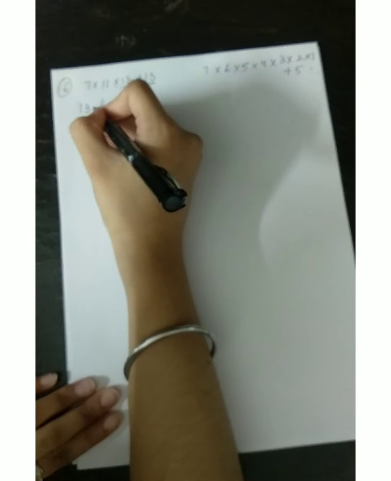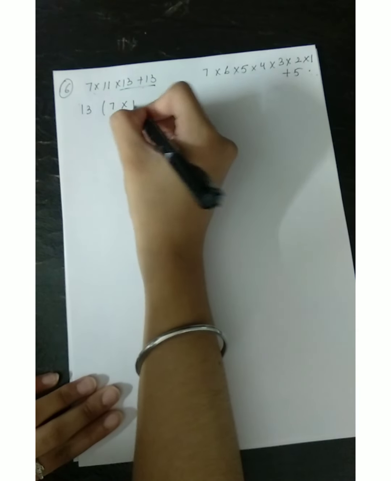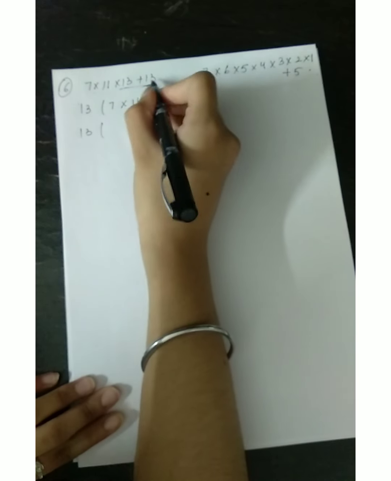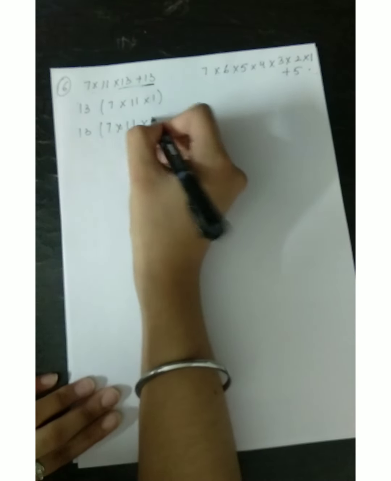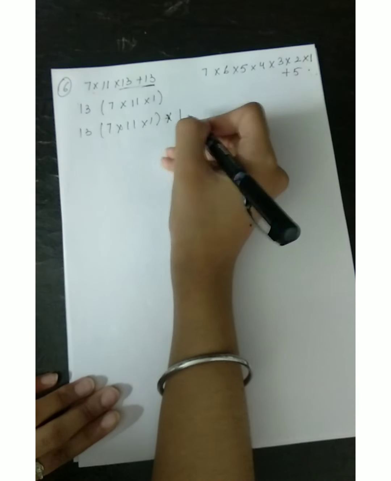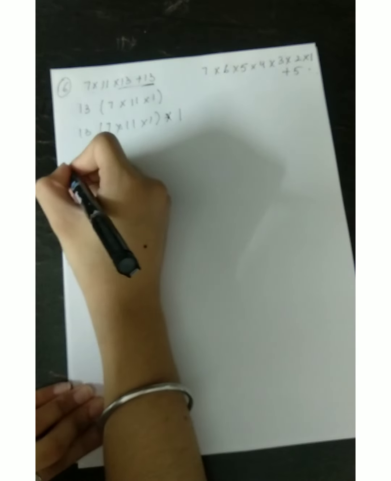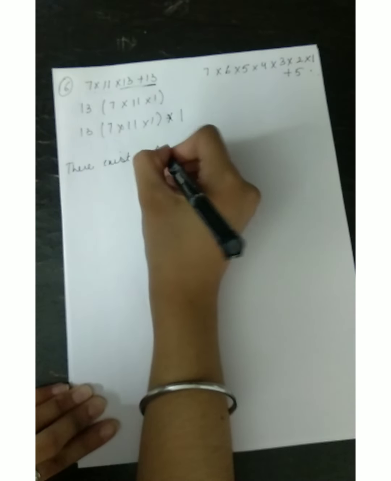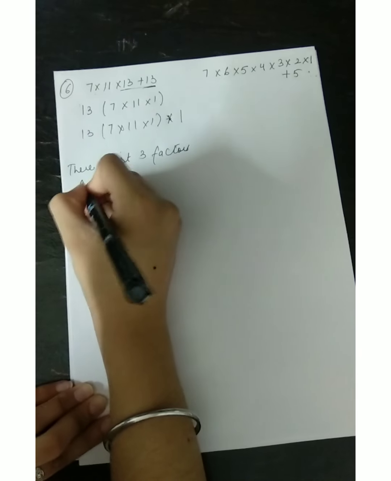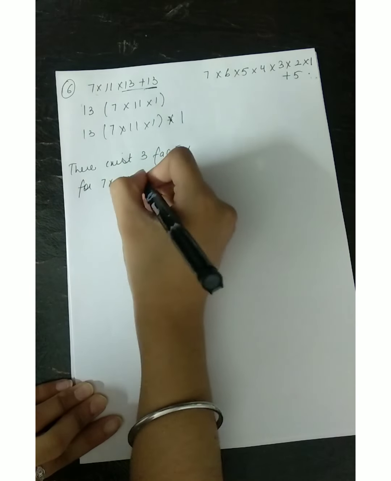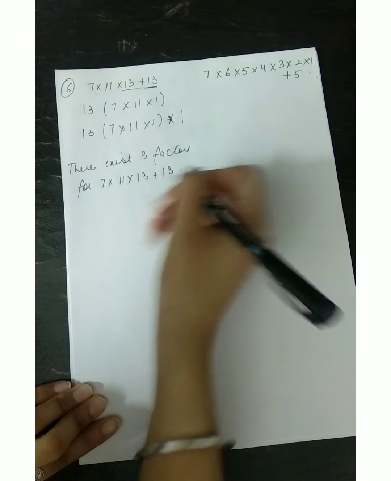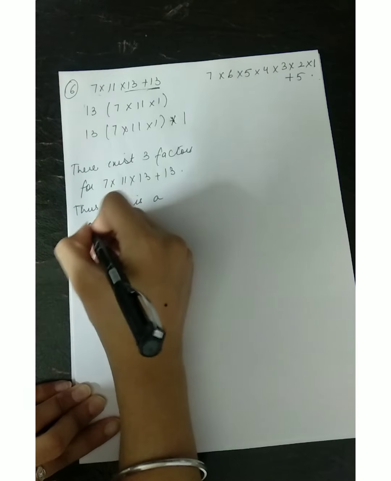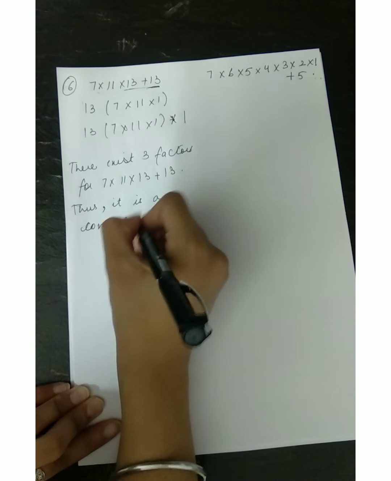13 multiplied by 7 multiplied by 11 multiplied by 1. Now as we have taken 13 from here also, so now we will be writing multiplied by 1. So there exist 3 factors for 7 multiplied by 11 multiplied by 13 plus 13. Thus, it is a composite number.